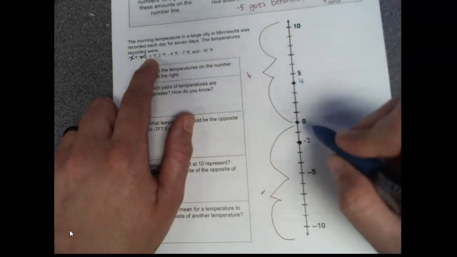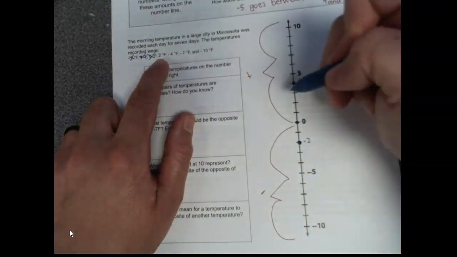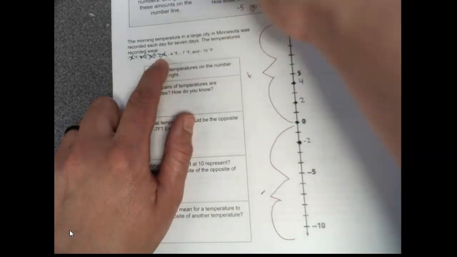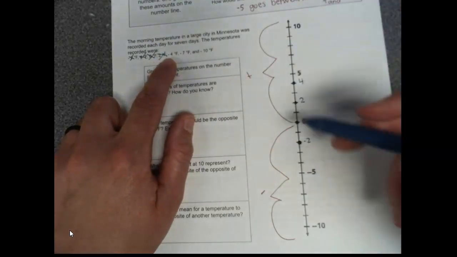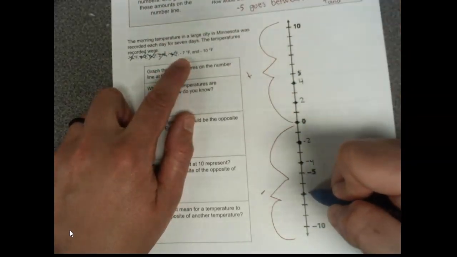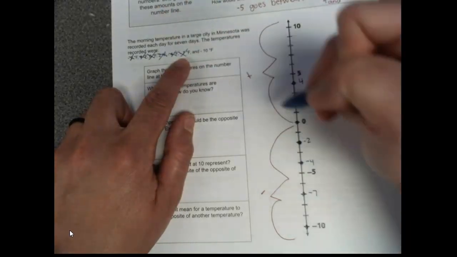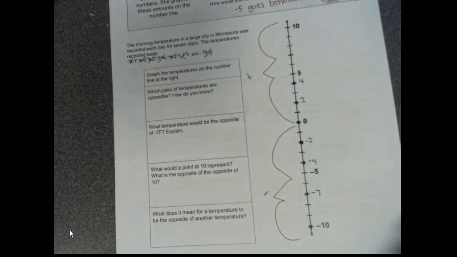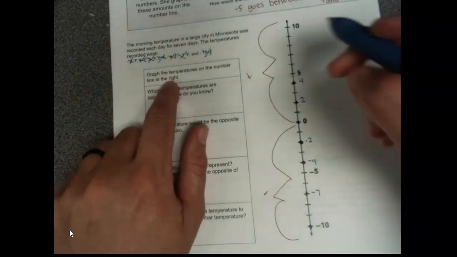I am not going to label that one because it's already labeled for us. Our next one's +2, which is right here. We're going to label it. We're then going to fall down to -4. Label it. Fall down to -7. Label it. Then we fall down all the way to -10. We do not have to label that one because it is already labeled for us. So we did the first thing, we graphed it.